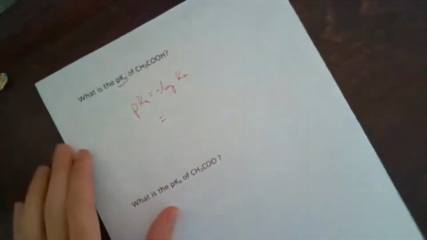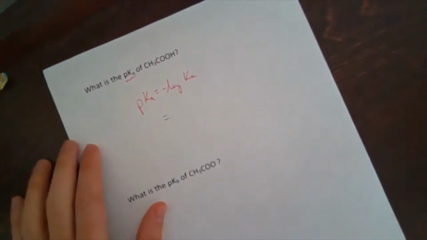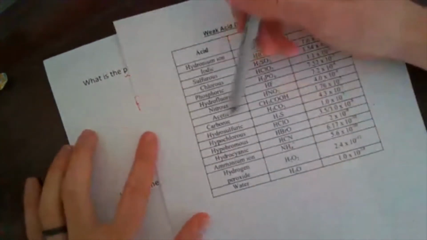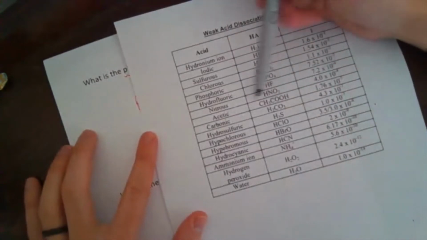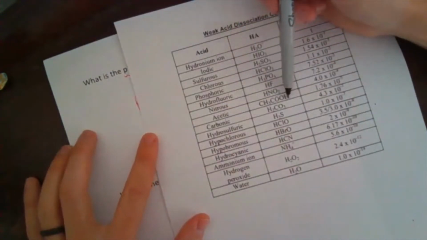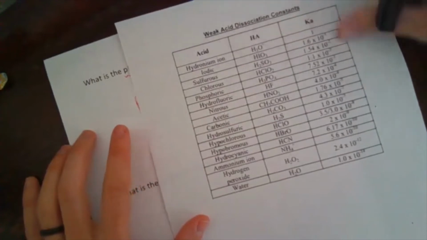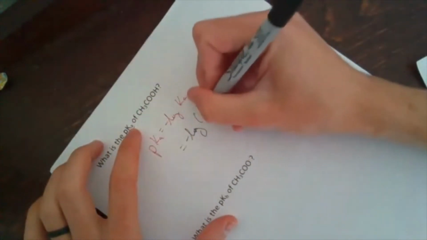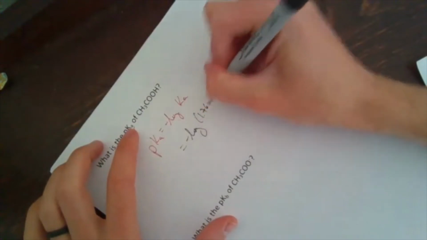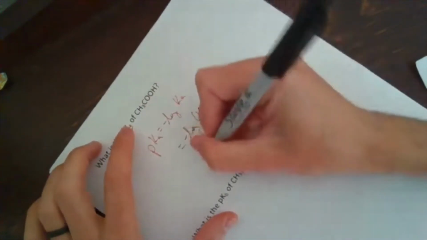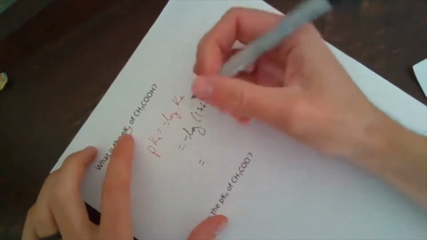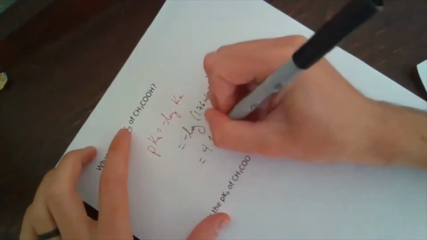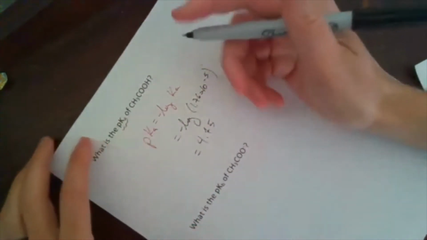If we want to know the Ka of something like acetic acid, we can always look up that piece of reference information. CH3COOH was 1.76 times 10 to the negative 5th. So I take the negative log of that, and I get that the pKa here is 4.75.